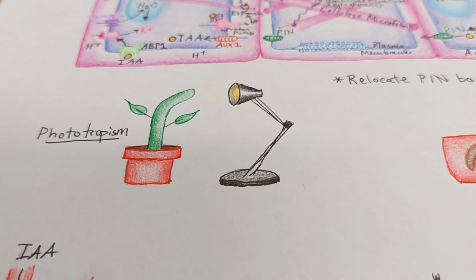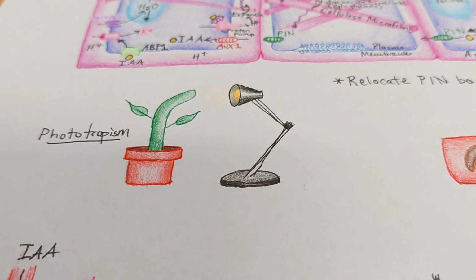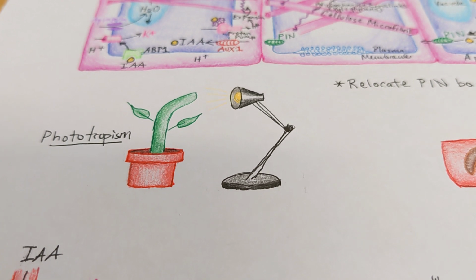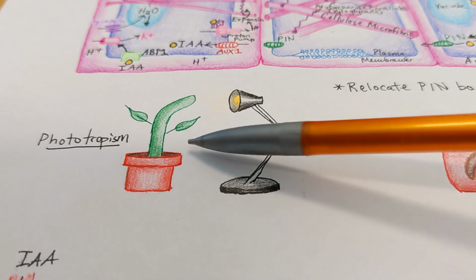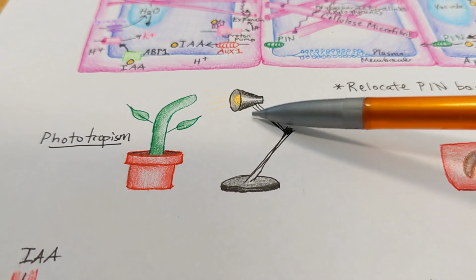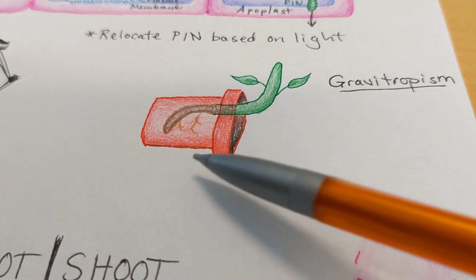In this video, I will describe two processes mediated by the plant hormone auxin. First is phototropism, so essentially plants grow towards a source of light. And we'll also describe gravitropism.